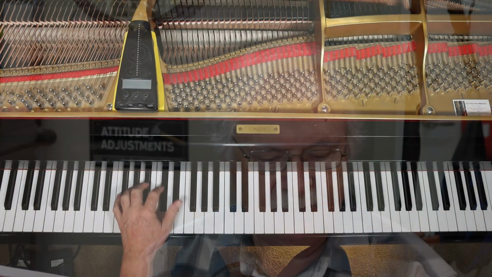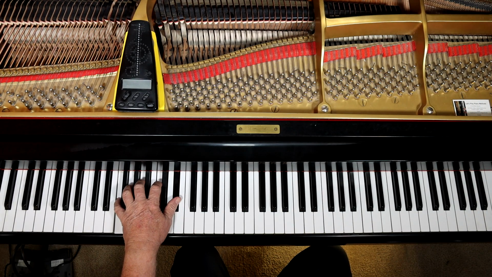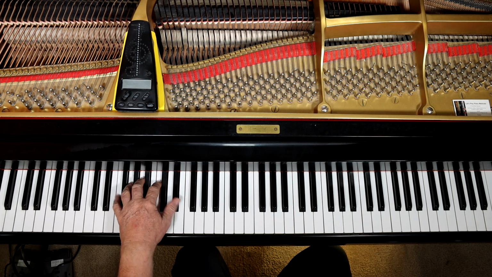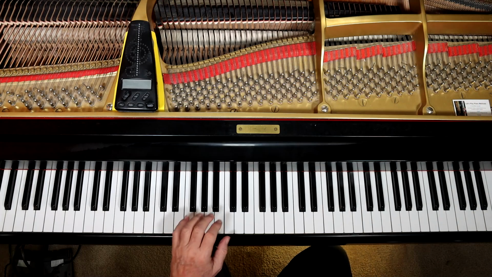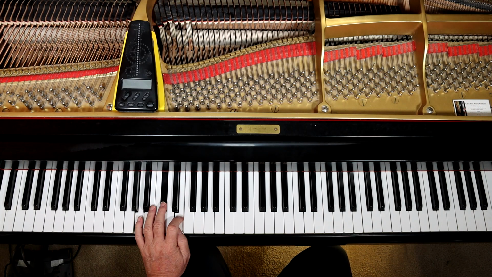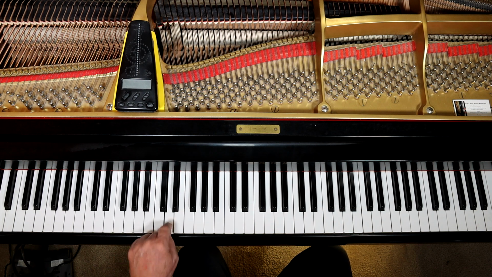You want to stay within the staff, so come down and do it down here. The F is right below the staff. Otherwise, you've got to start using ledger lines when you're up here. The third one is A major, 3 sharps here. A dominant, 1, 2, 3, 4, 5.